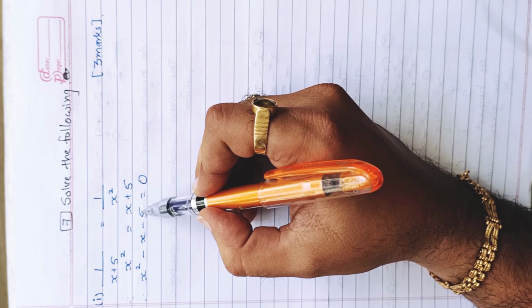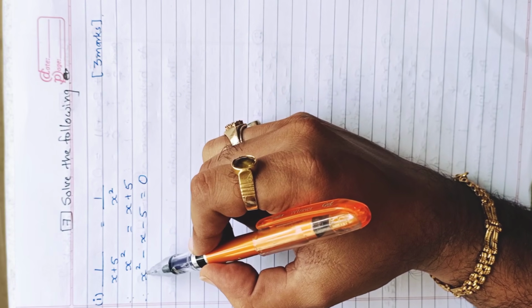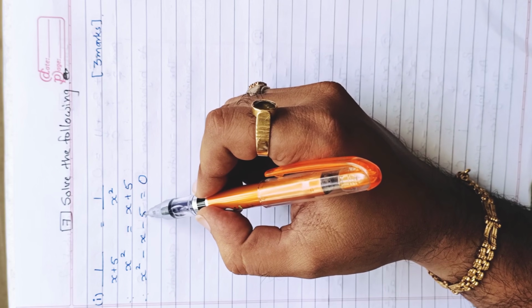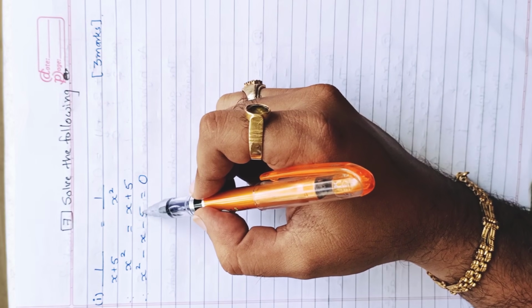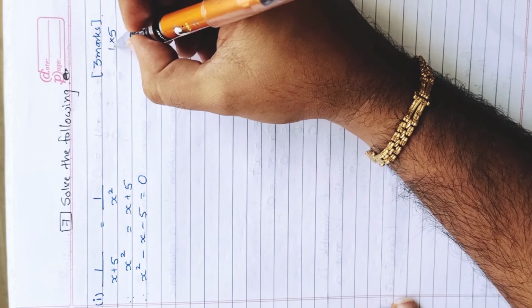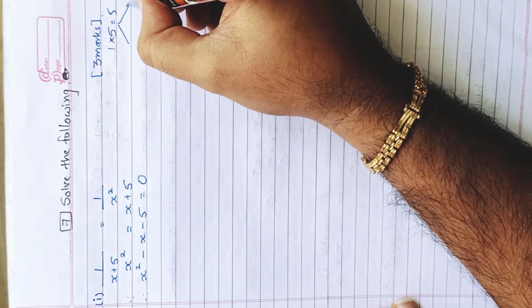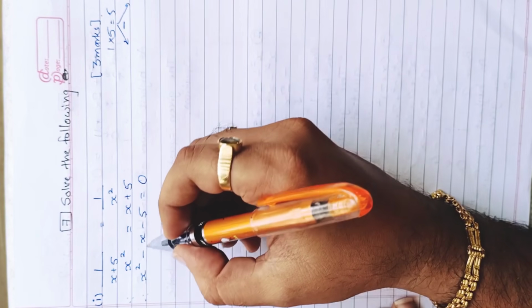Now we need to solve this quadratic equation and find the value of x. So how to read? From last. Make 2 parts of 5, whose difference is minus 1.